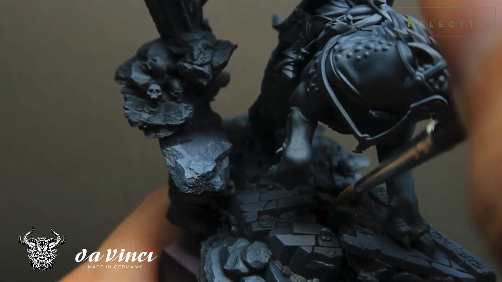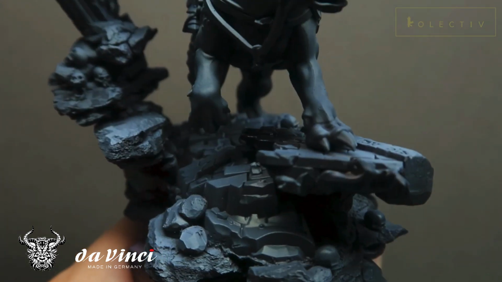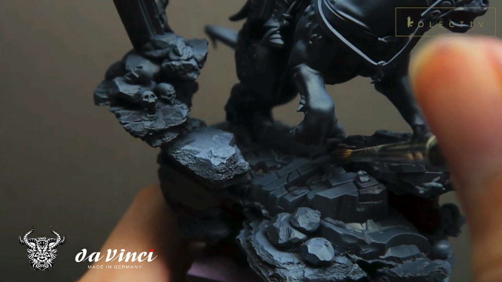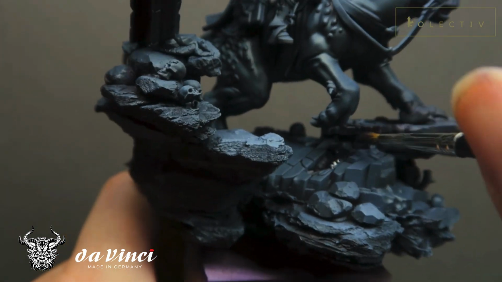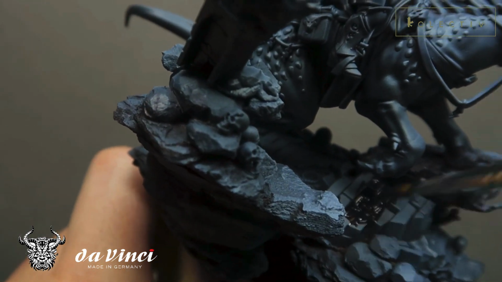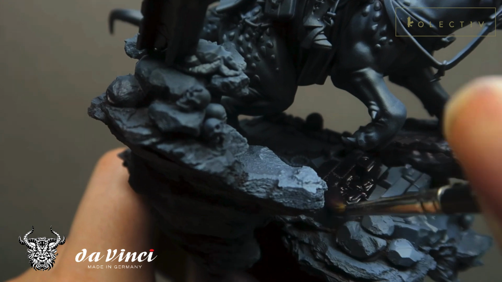The form that is closer to the surface tends to be sharper, whereas as you guys can see, the rest of the Dracoline doesn't form a very sharp cast shadow.